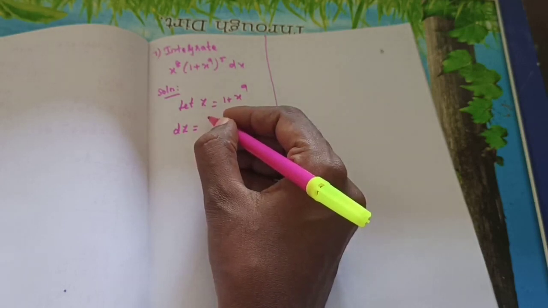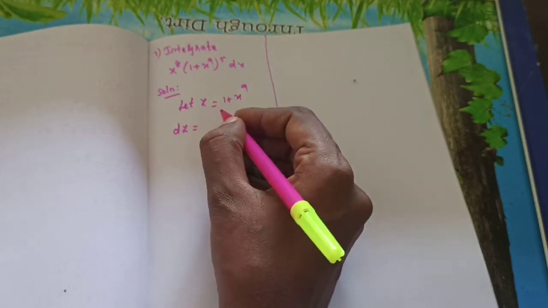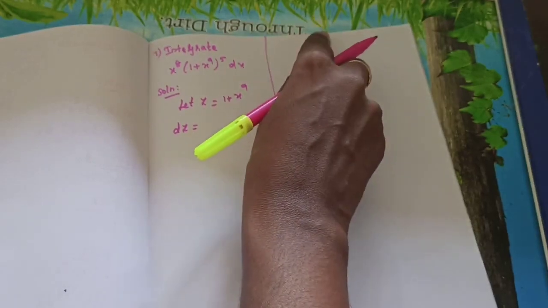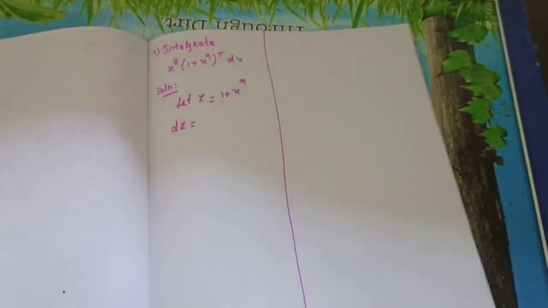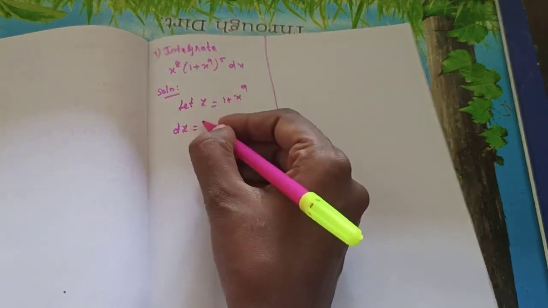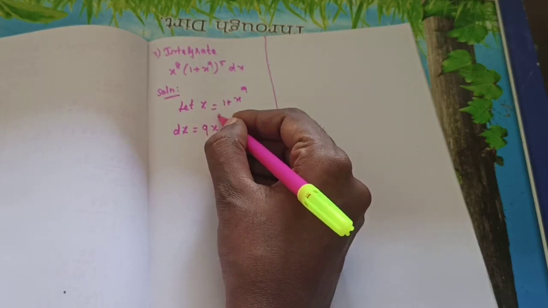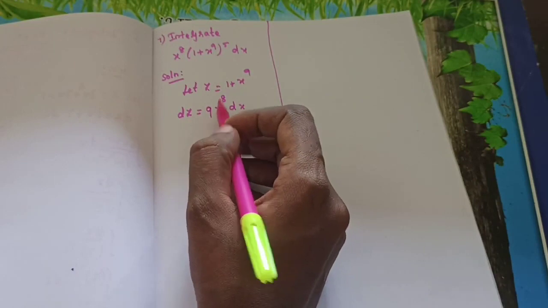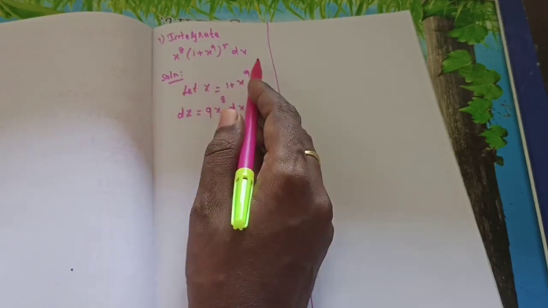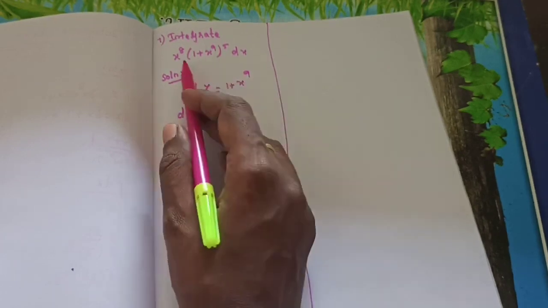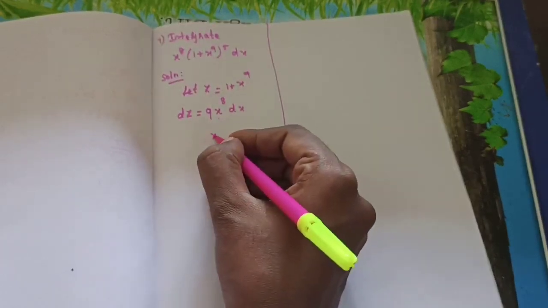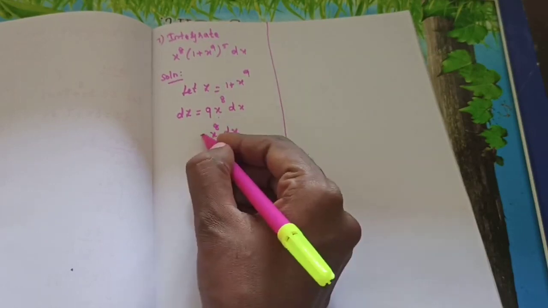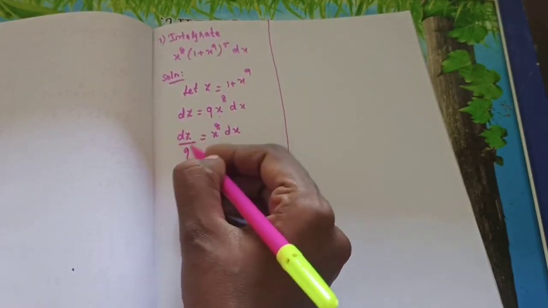There is a difference between differentiation and integration, so always keep it in mind, don't forget. So x power 9, if you are integrating, you will get x power (9 plus 1) divided by (9 plus 1). But when we are differentiating, it will be different, is it right? So when you are differentiating, you will get 9x power 8 dx. So from here we need the value of x power 8 dx, is it right? So x power 8 into dx is the value we need to substitute. So I am keeping x power 8 into dx here and bringing this 9 to the other side: dz by 9.